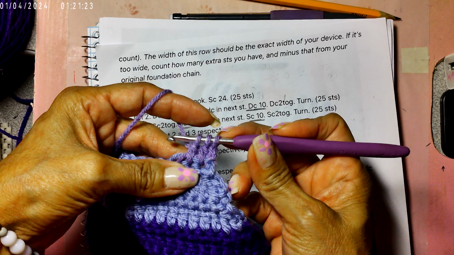Okay, again, per the calculations that I did earlier, because my chain count was different than the original pattern, I had to compensate for the double crochet in between the 2. Okay, so these double crochets are these right here.